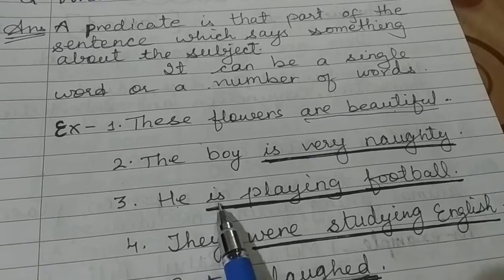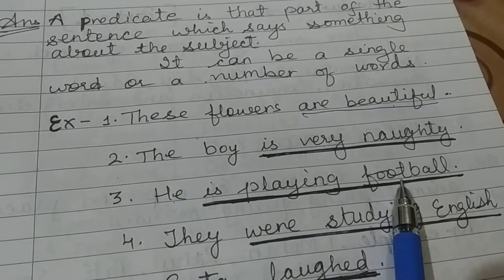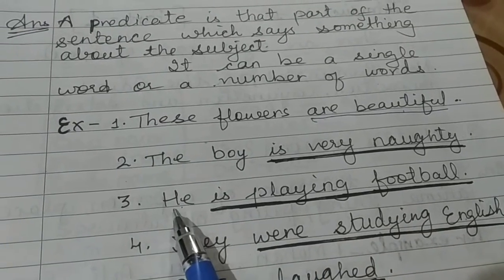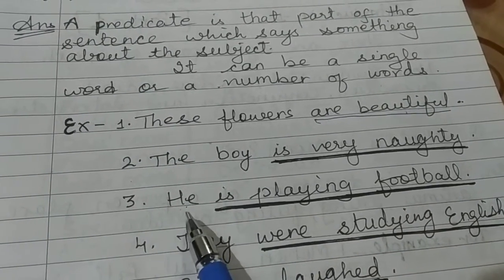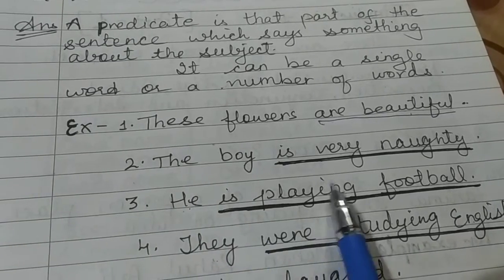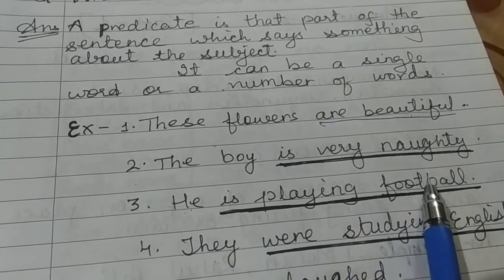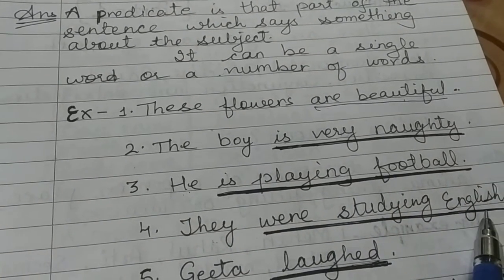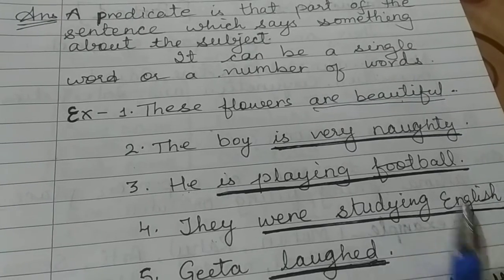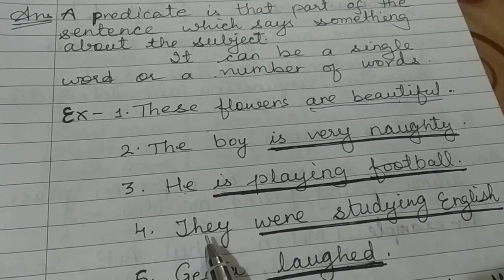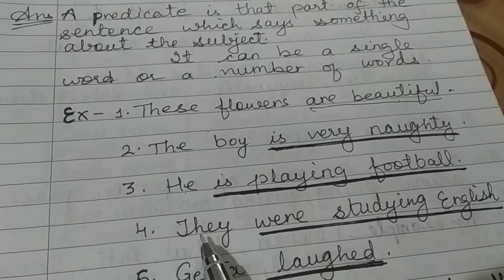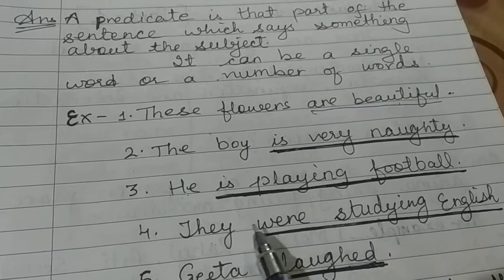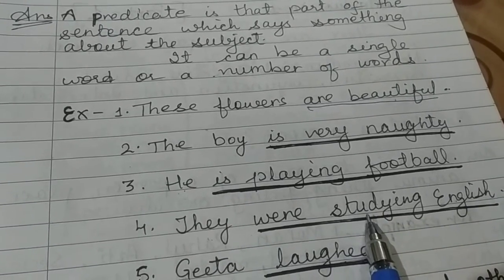Third is he is playing football. Now what is the subject here? Because subject can be a noun or a pronoun, he is your pronoun here, so he is your subject. And what is he doing here? He is playing football. So is playing football will be your predicate. Next is they were studying English. Now here again we will find out the noun or pronoun. So pronoun is your they. So they will be your subject here, and what are they doing? They were studying English. So were studying English will be your predicate.